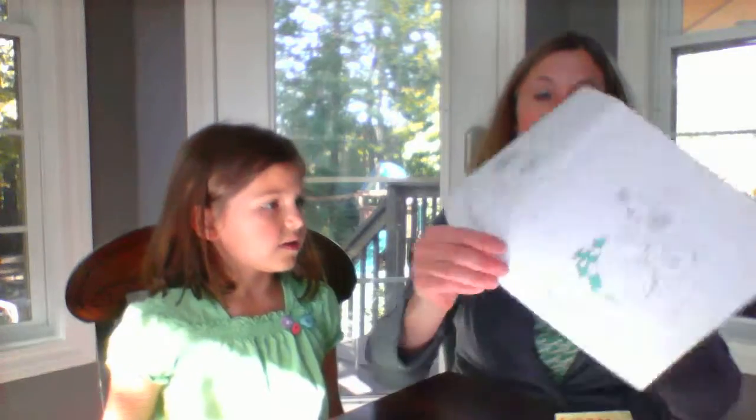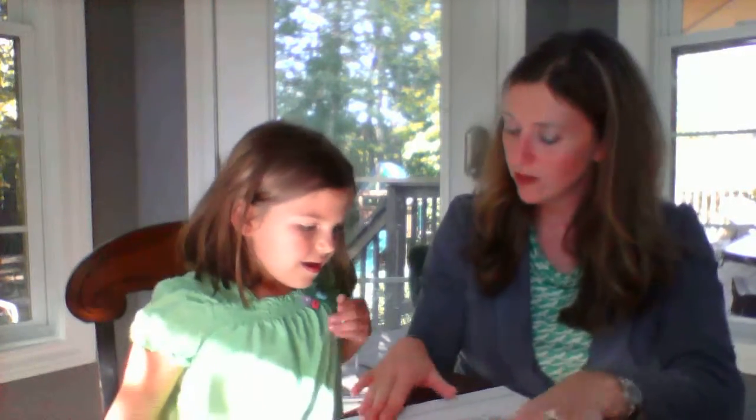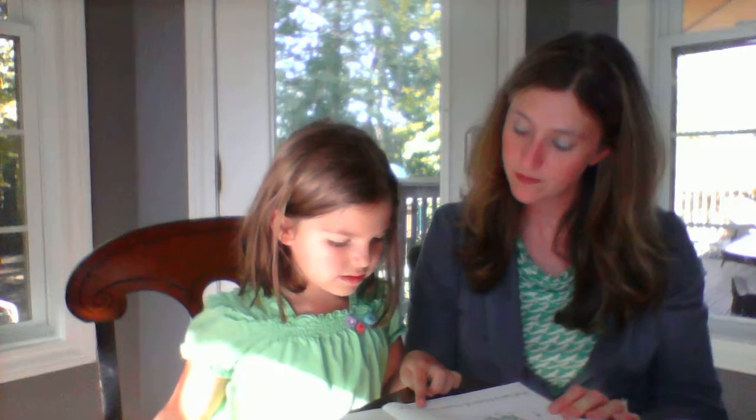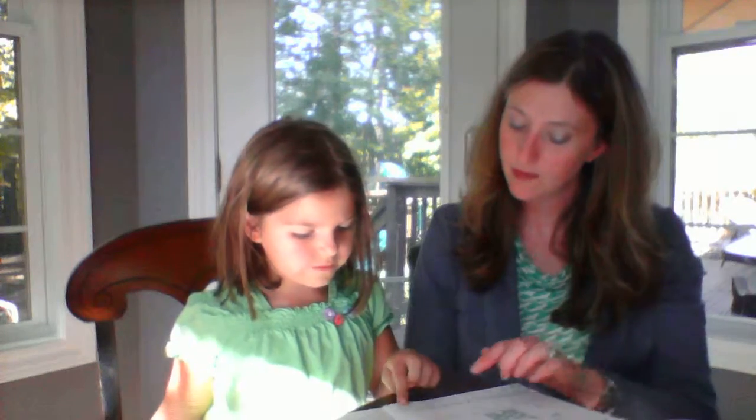Okay, and this is going to be our last 2 pages that we're going to read together. Matt has... Oh, can you show me your finger so I know where we are? Matt has a truck. A truck can't... not fly. Cannot. Remember, we covered up the can and then we covered up the not. Cannot fly.